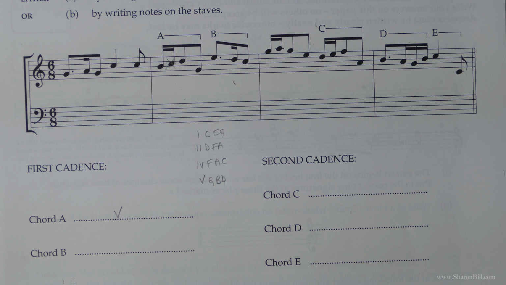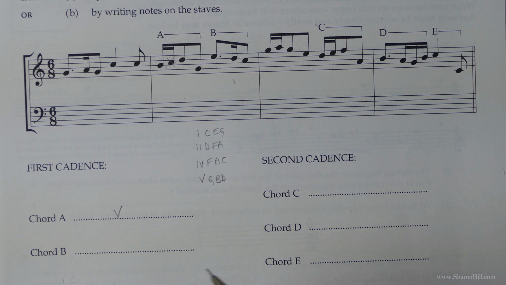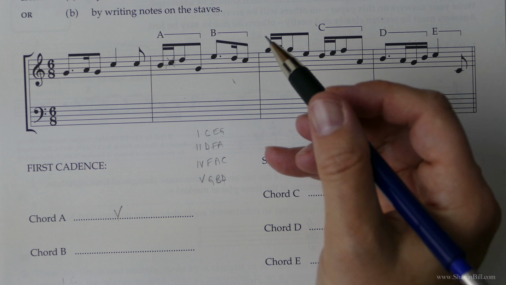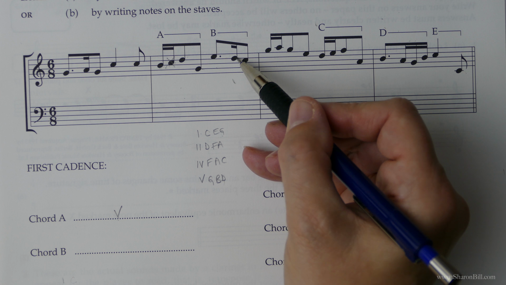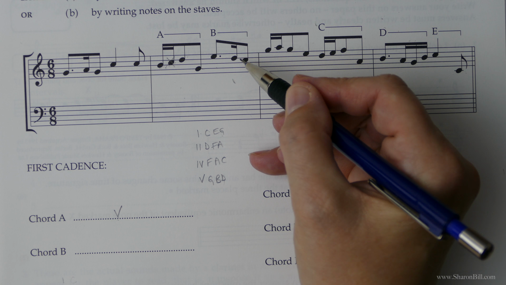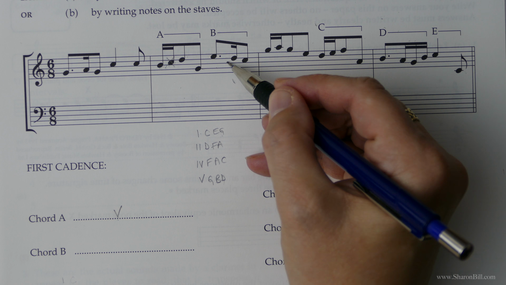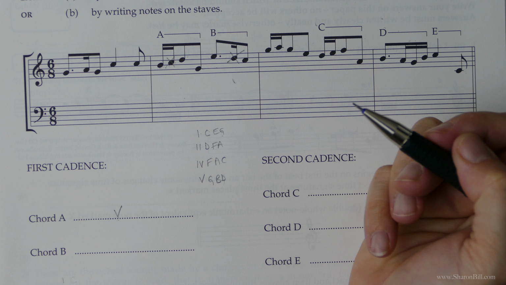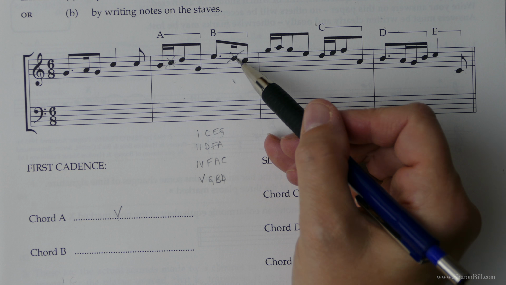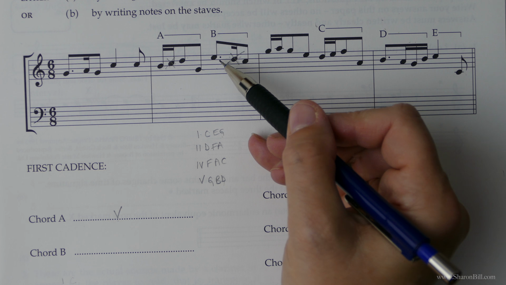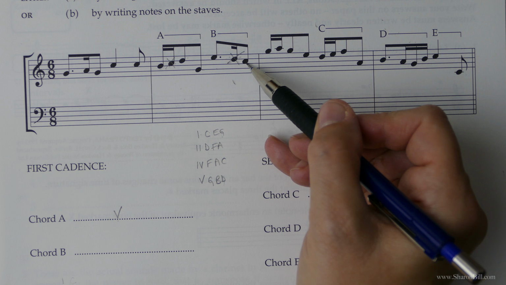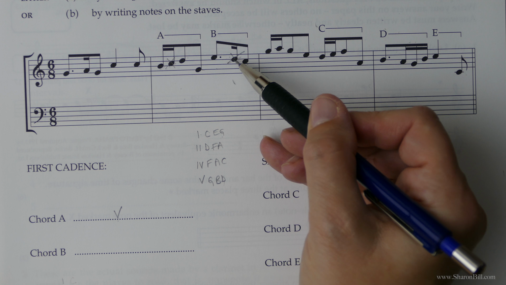So it looks like we're going to a perfect cadence. Let's see if that's correct. So here we got an E, a D and a C. Again, not all of those are harmony notes. That D is a passing note. It's just passing through between these two harmony notes. It has to be approached by step, and it's just a fill in.